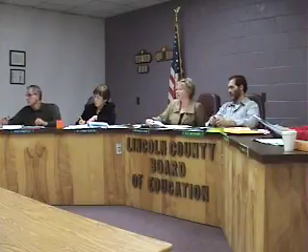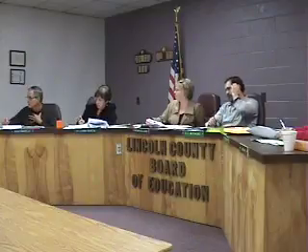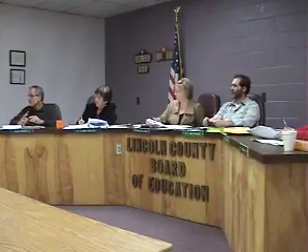They finished that, but to my knowledge, they still haven't done the incline, the entrance. They still haven't paved it, and they haven't brought it up to where it needs to be.